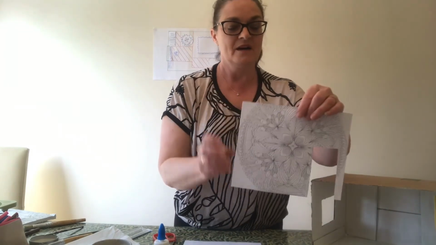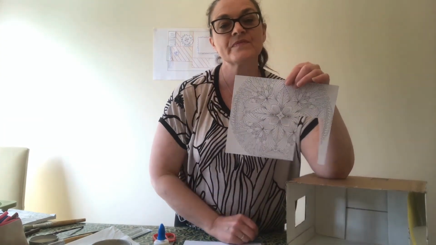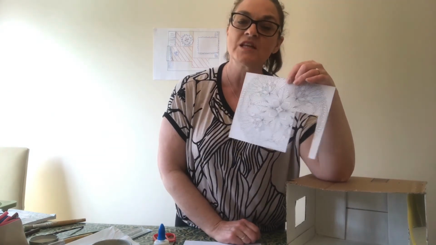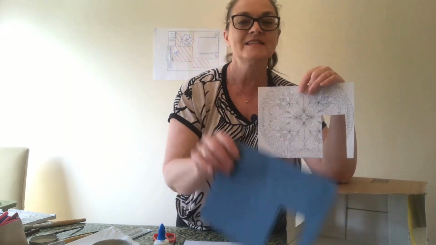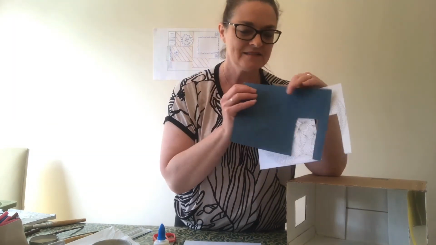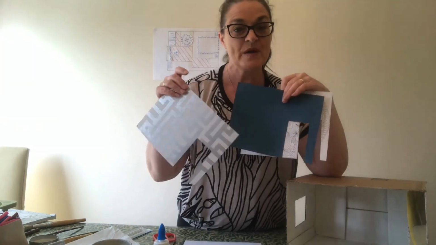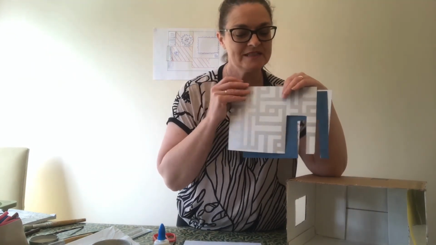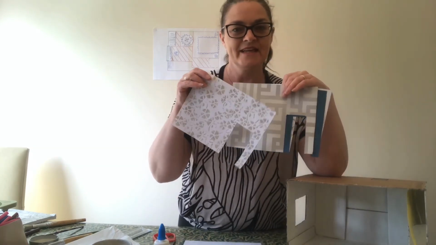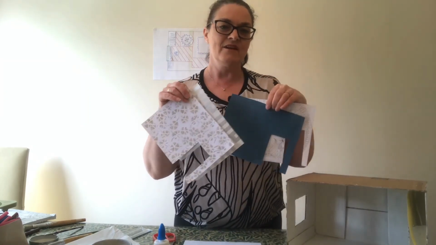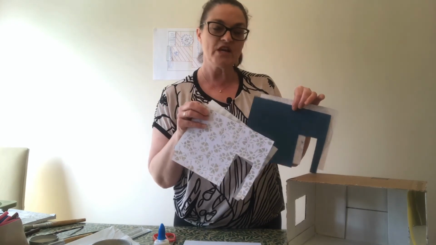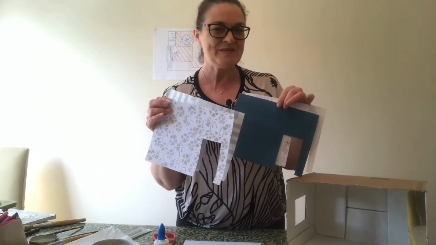So this is the colouring book, this is the paint, this is wrapping paper or wallpaper, and this is the stenciling. So loads of different ways. So we can change the look of our bedroom by creating lots of different wallpaper.